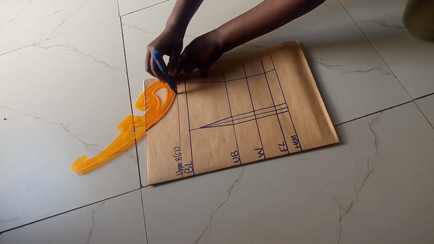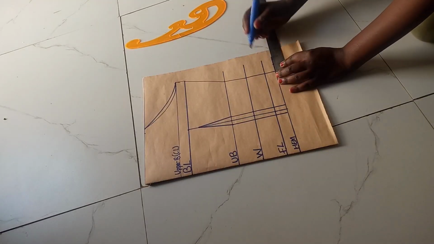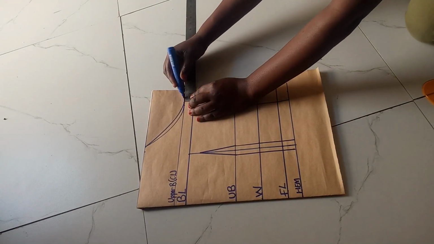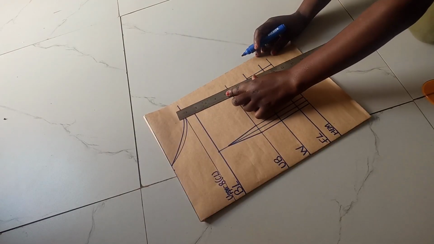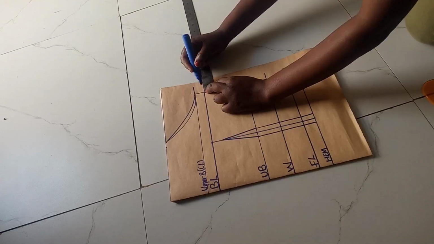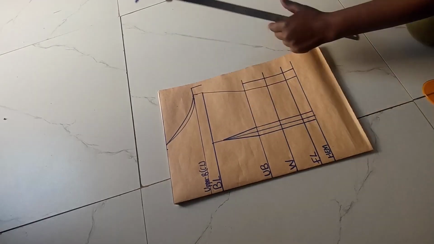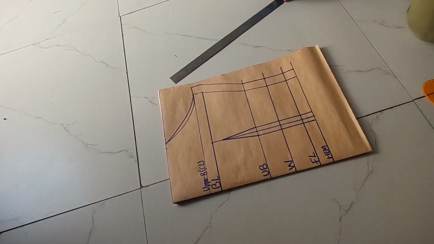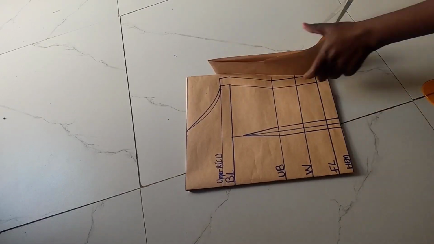Then I wanted to curve this a little bit more, but you can just leave it. The first curve I think was better. It shouldn't be very curved. So I'm adding 1 inch sewing allowance. You can go up to 1.5 for your allowance. Then we're done with our front piece.